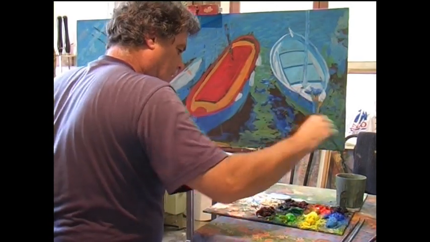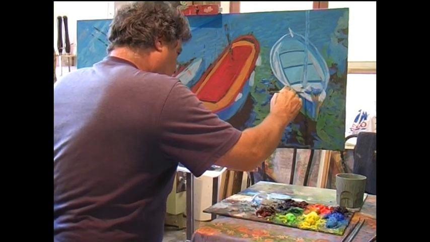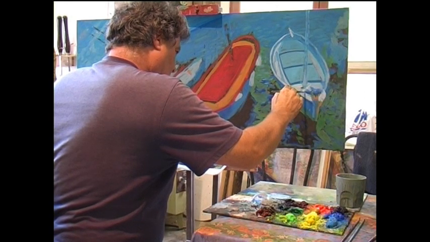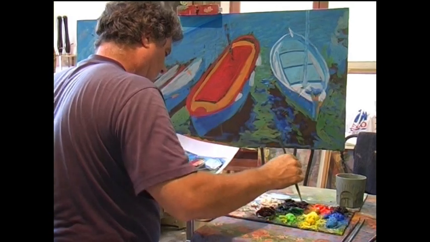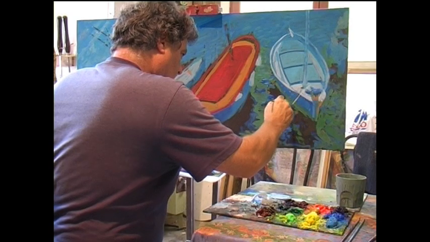It's a light coloured rope, which I shouldn't really put in till the end, but I'll just indicate it now. It comes off over here. Bow. Hangs through the boat there.